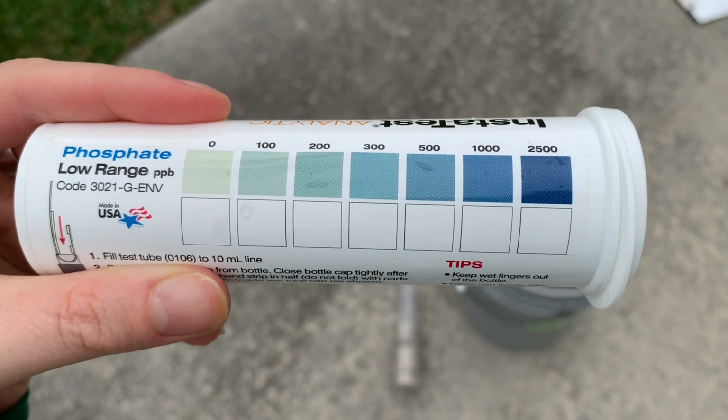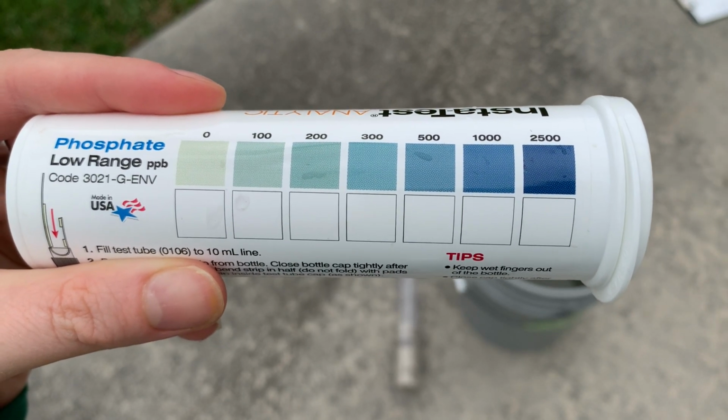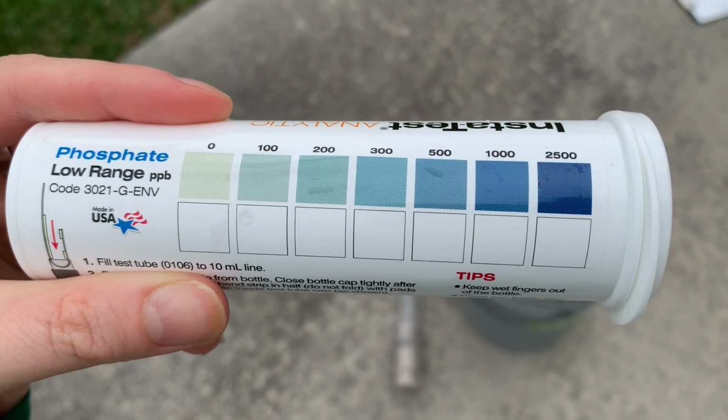If you're seeing that color a little bit differently, that's okay. You can record what you see. And this is for sample number 1.